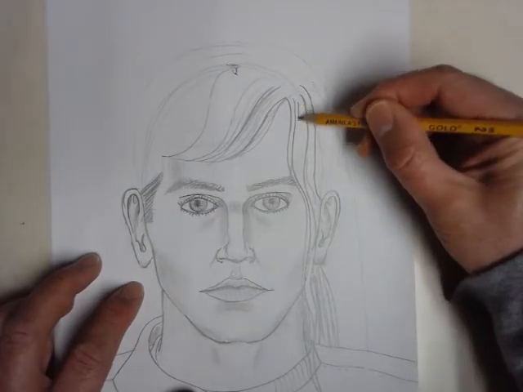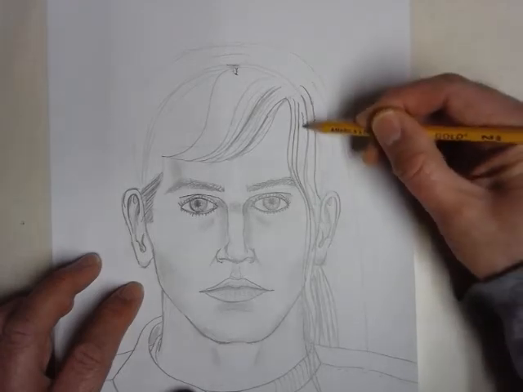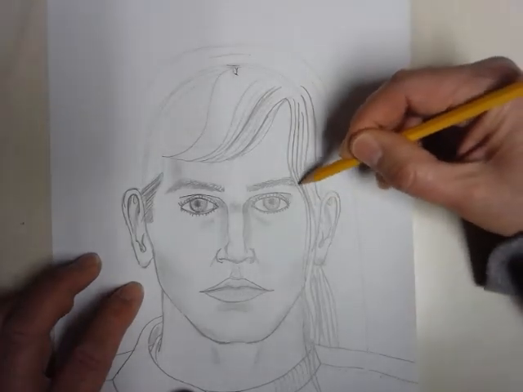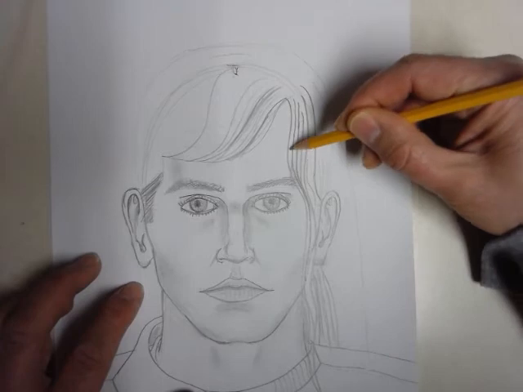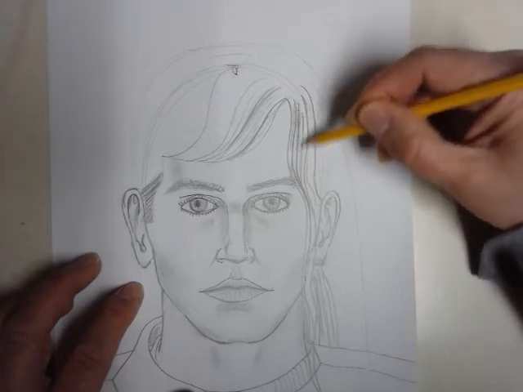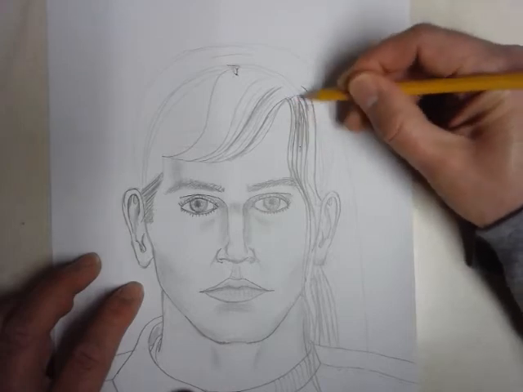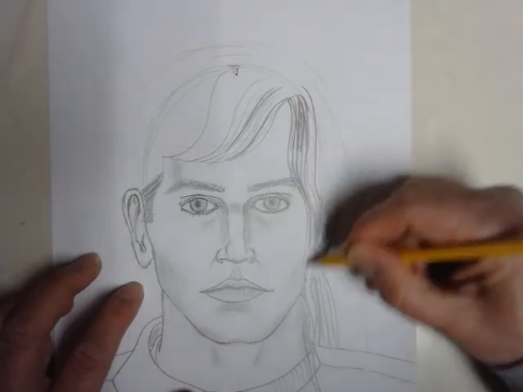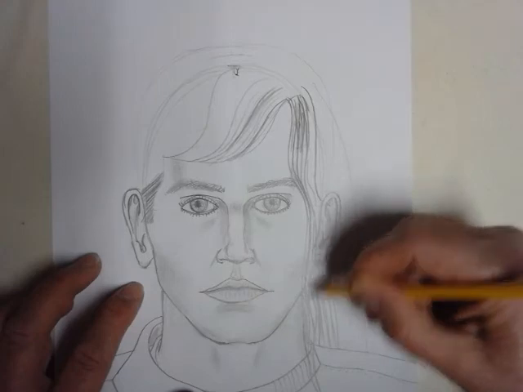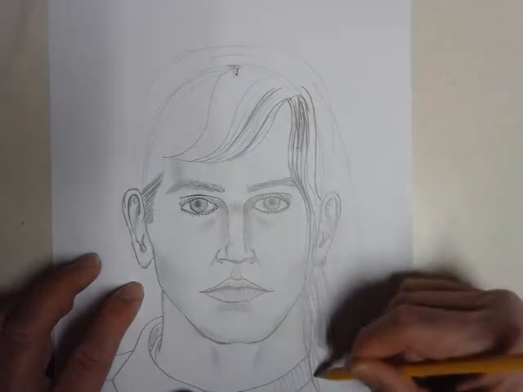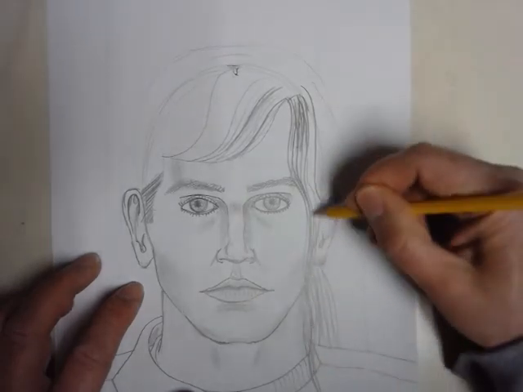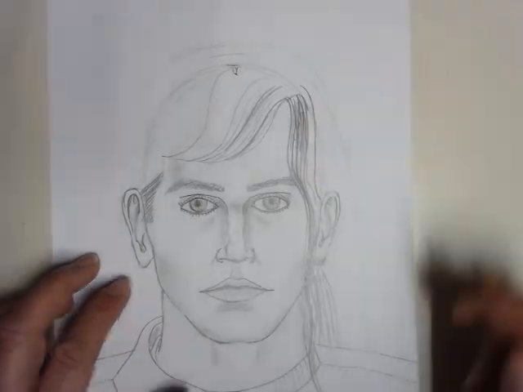And again, even if they have dark hair, there might be sections that are lighter. So I might come in and say, you know what? There's a highlight in part of this hair. And I want to make it look more natural, like so. Like that.